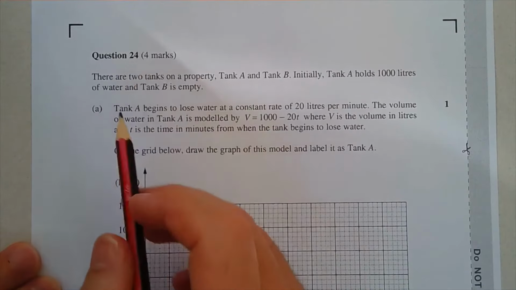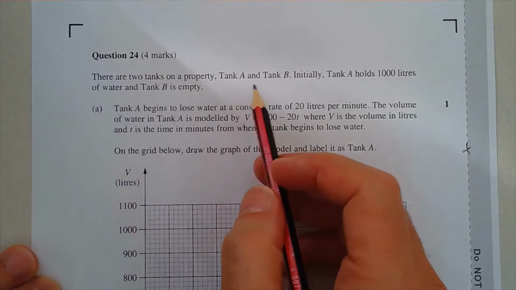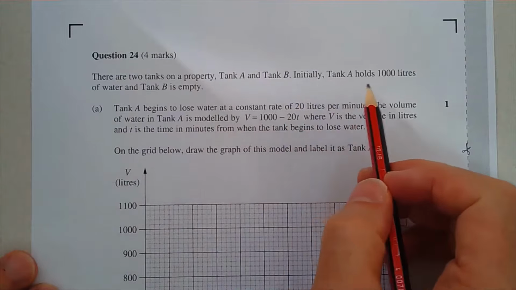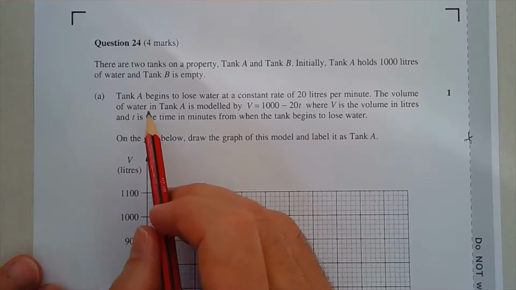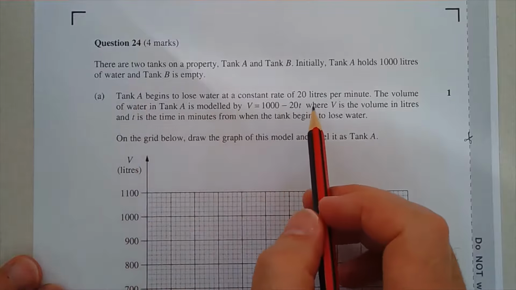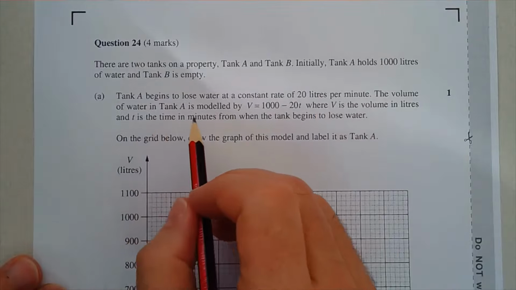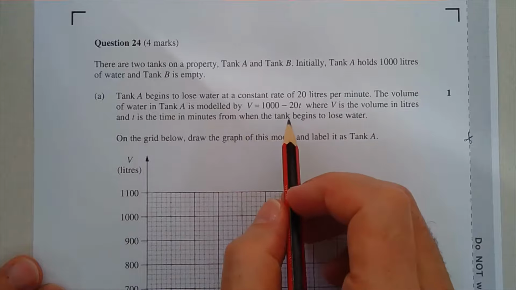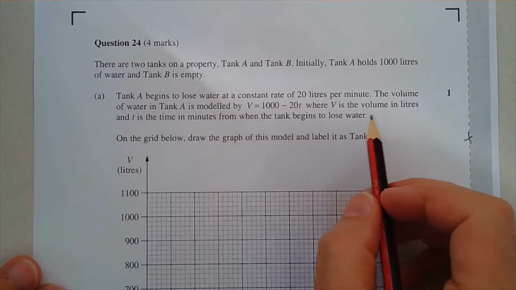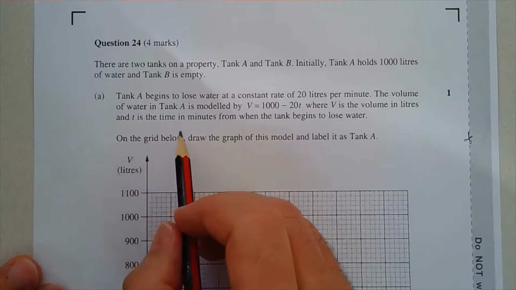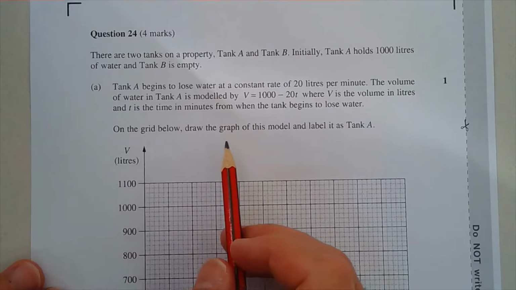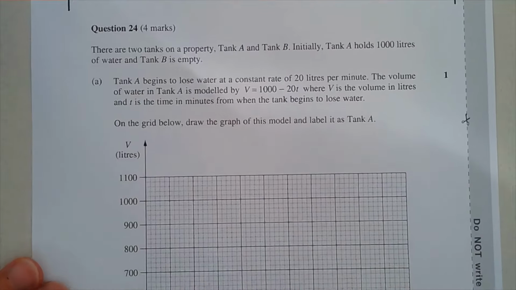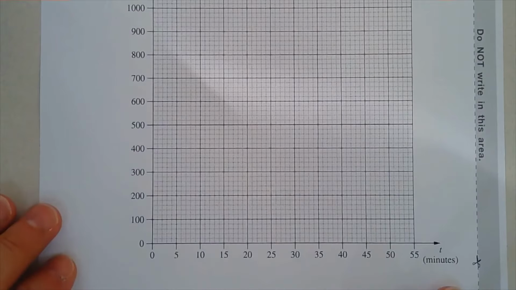Question 24. There are 2 tanks on a property, tank A and tank B. Initially, tank A holds 1,000 litres of water and tank B is empty. Part A. Tank A begins to lose water at a constant rate of 20 litres per minute. The volume of water in tank A is modelled by V equals 1,000 minus 20T, where V is the volume in litres and T is the time in minutes from when the tank begins to lose water. On the grid below, draw the graph of this model and label it as tank A. Okay, so there's our grid.